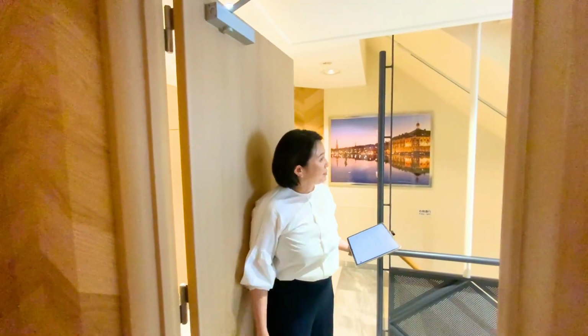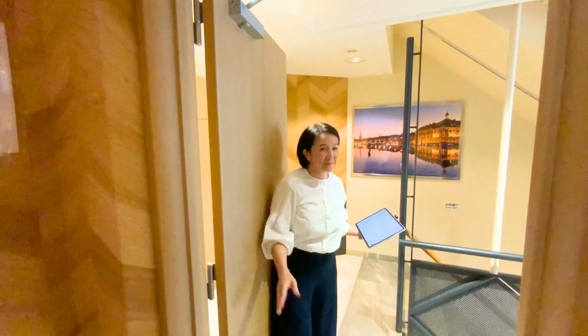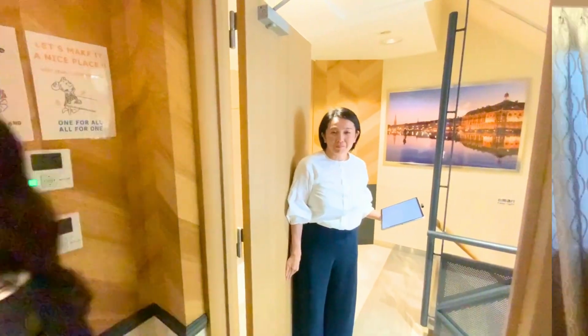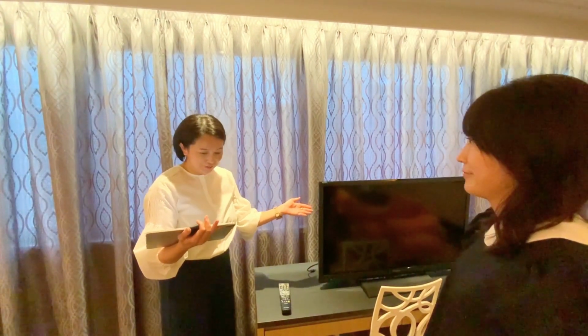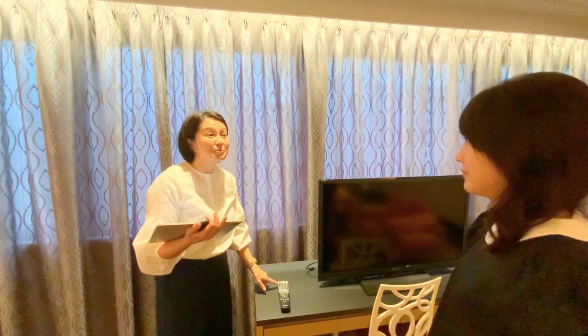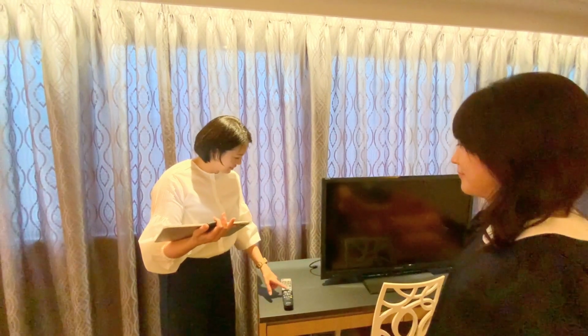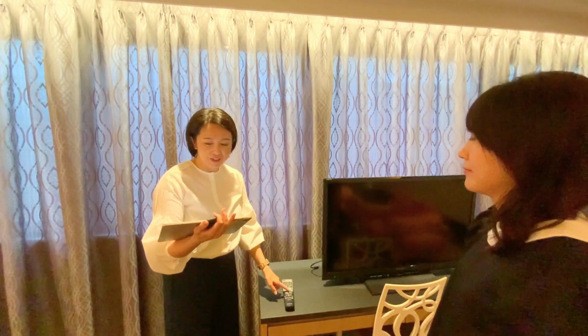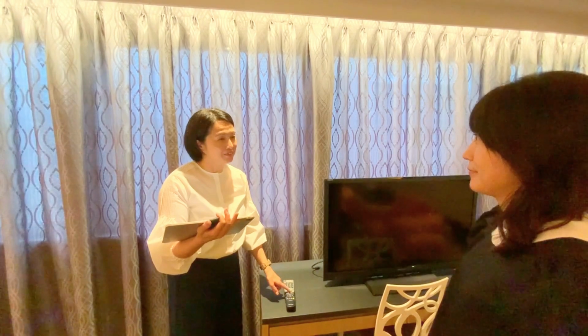Here is your room. Please come in. Here is a TV. Push this button to turn it on. Push this button for the guide.